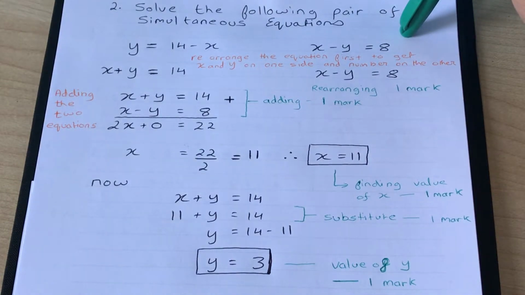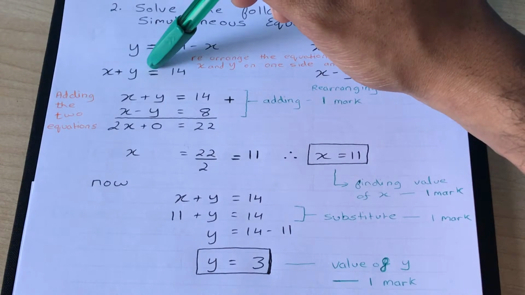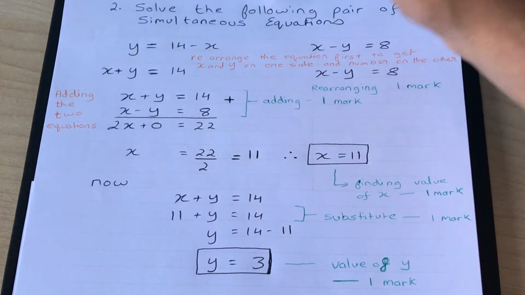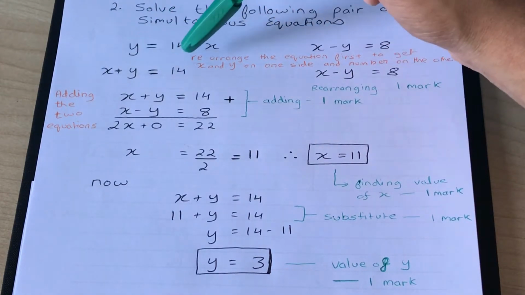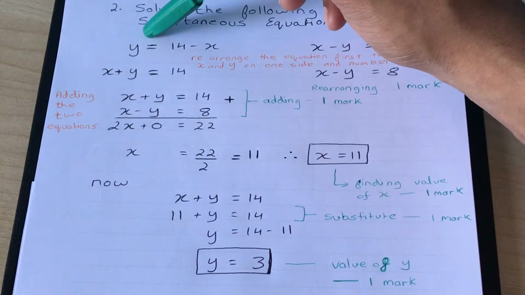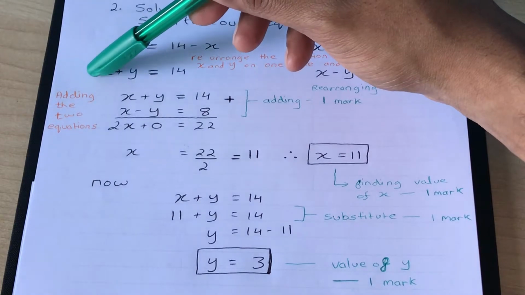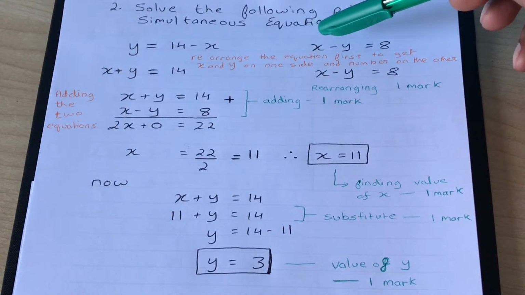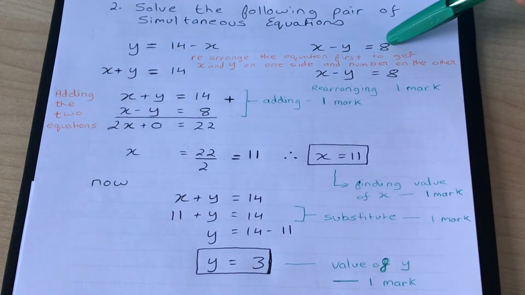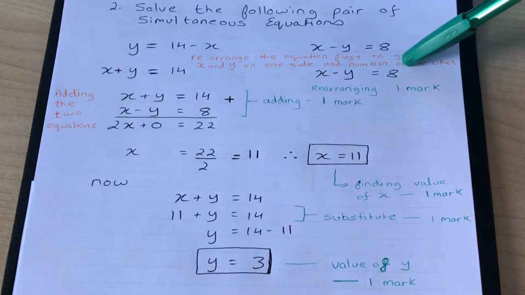What you do first is rearrange the terms, in such a way that you have x and y on one side of the equal sign and a number on the other. So rearranging this equation here, I get x plus y equals 14. When my x jumps to the other side of the equal sign, it goes as positive. My second equation, x minus y equals 8, is already arranged, so I don't need to do anything to it. So that is written over here.